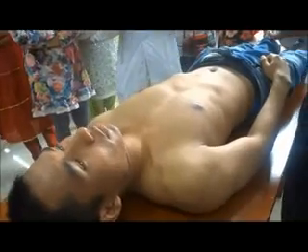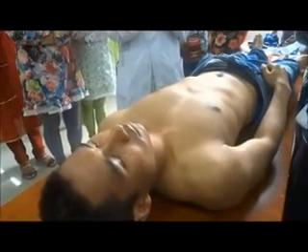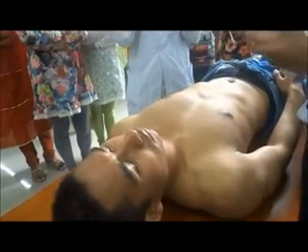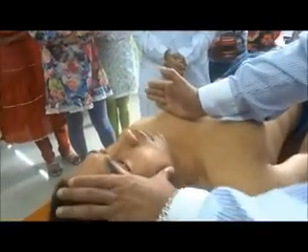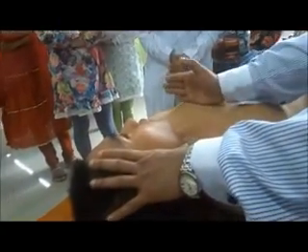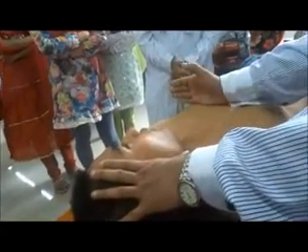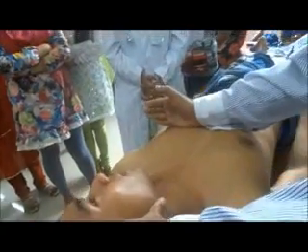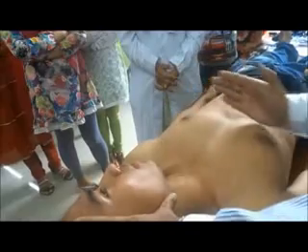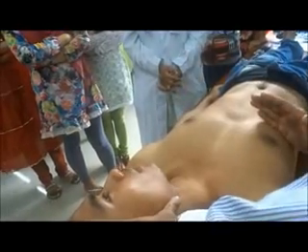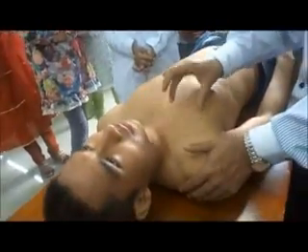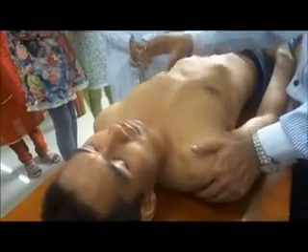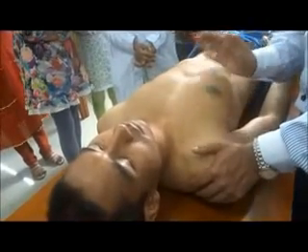Vocal fremitus, not vocal resonance. Vocal resonance we check with the stethoscope, and vocal fremitus we can check with the hand. So you tell the patient to say 99, 99, 99, 99. So you need to check both sides in the mid scapular line or mid clavicular line. Mid clavicular line you need to check. This is called vocal fremitus.